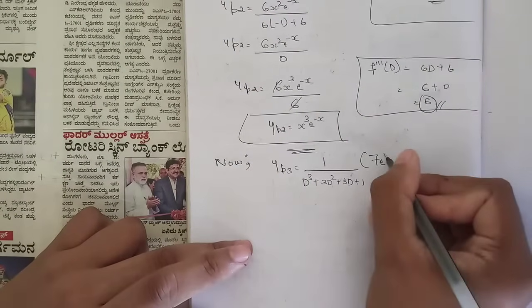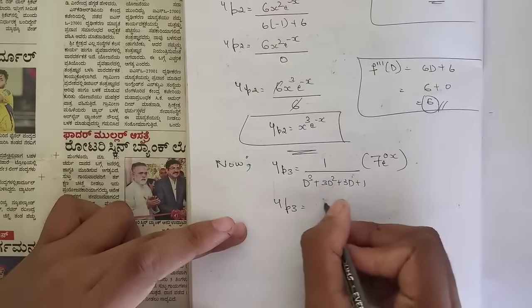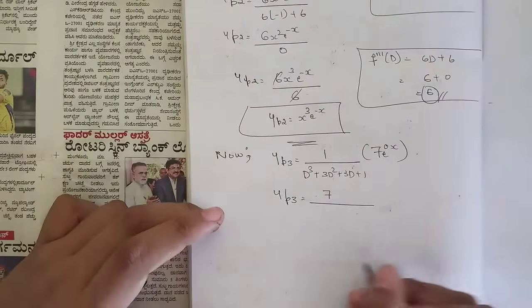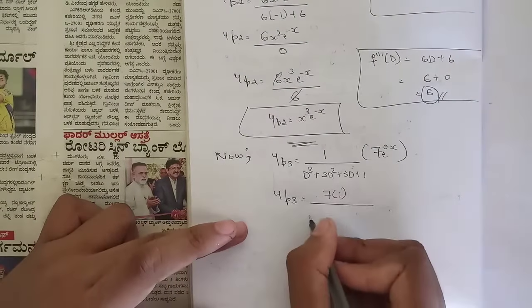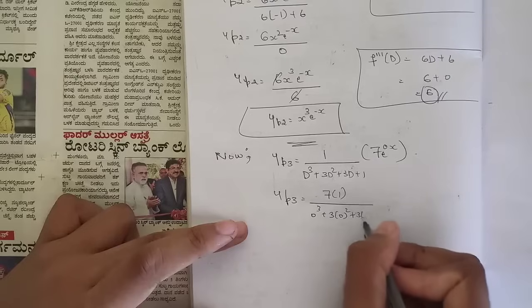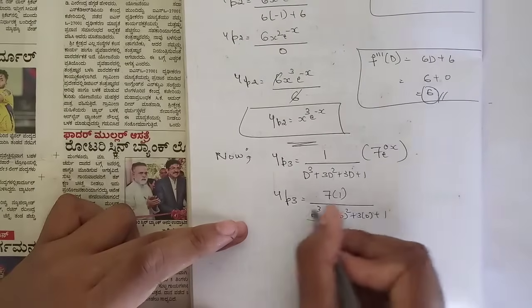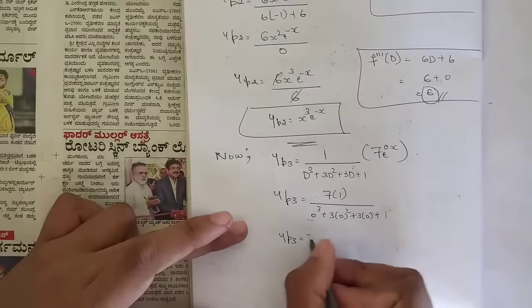So 7 into e^(0x), we can write it like this also. So here the value of a is 0, so 7 by e^(0x), so e^0 is 1, so 7 into 1, 0^3 + 3(0)^2 + 3(0) + 1. So this whole term is 0, only 1 remains, so the value of yp3 is 7 by 1.